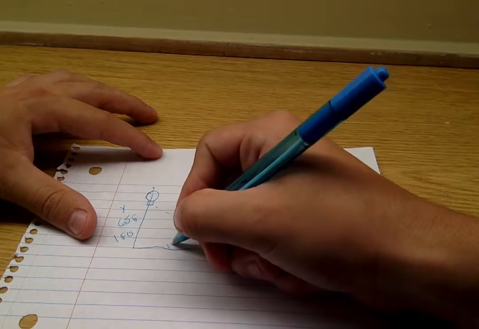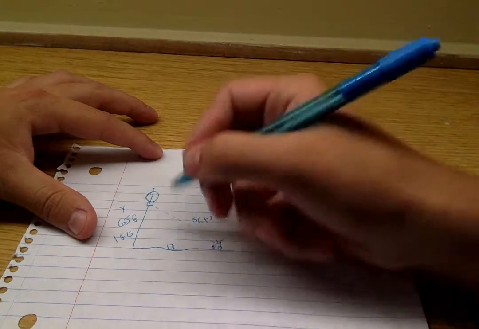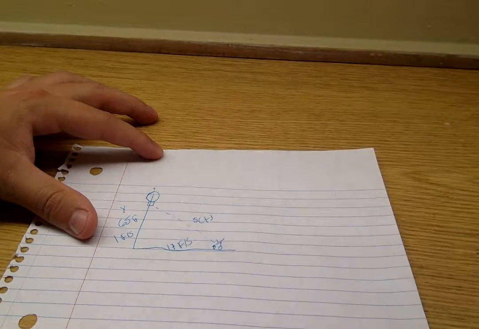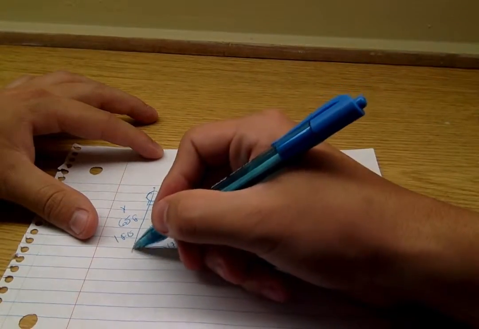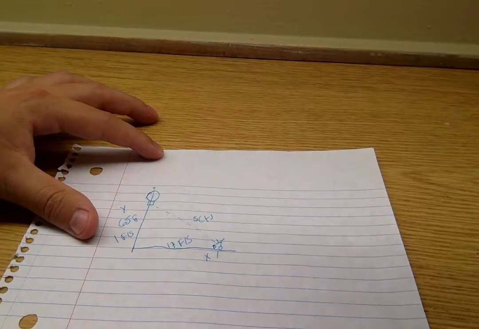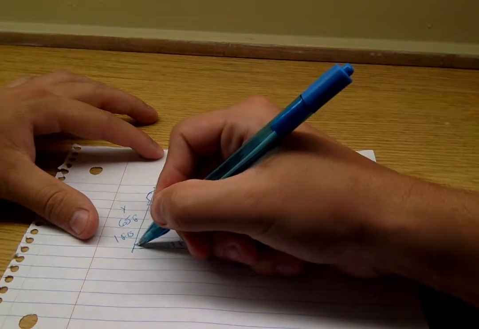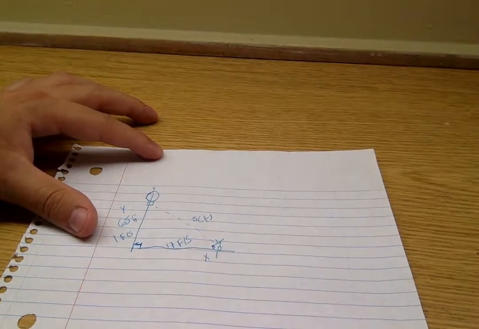And then this is going to be 17 feet per second, and then this is going to be x. And then it's just a right angle.